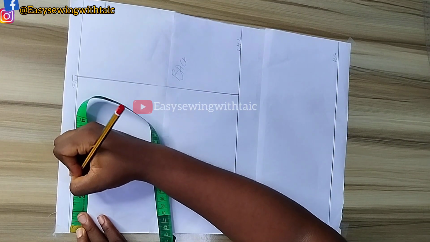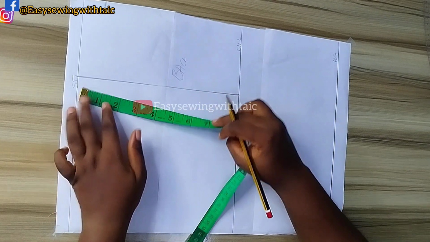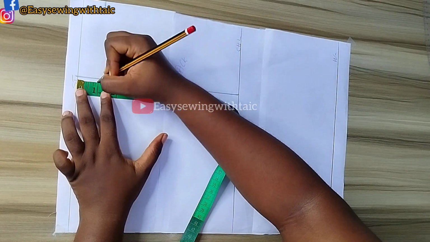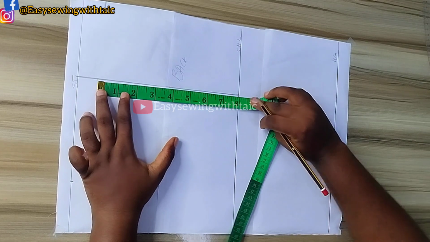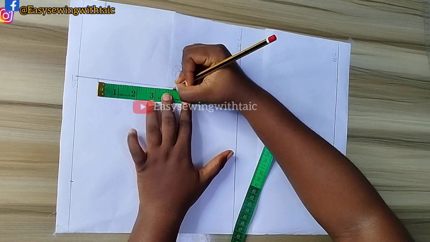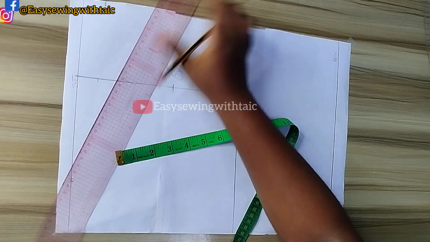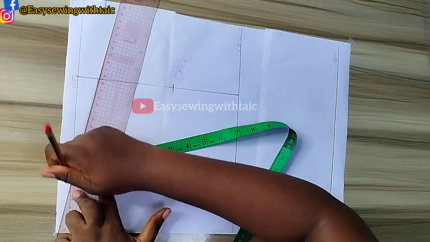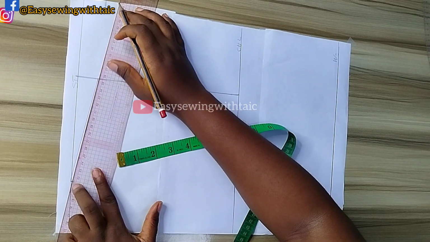I've also gone ahead to mark out the shoulder measurement divided by 2 on the start point line and on the chest line. I also mark out the neck width, which is 2.5. I came down by 1 inch for the shoulder slope and I divided what I have left into 2. So this is me just connecting the neck width to the 1 inch for the shoulder slope this way.